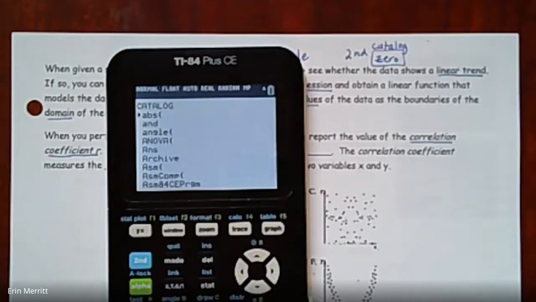To jump to the D's so that I don't have to arrow through all of them. Awesome. That's just my son checking in with me.